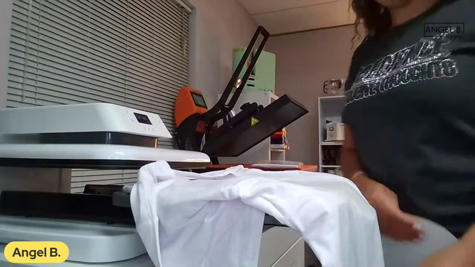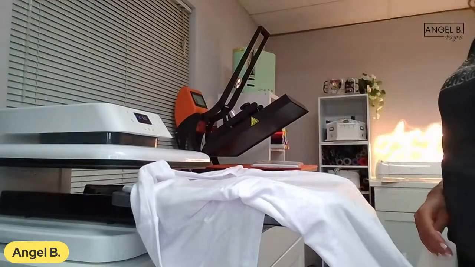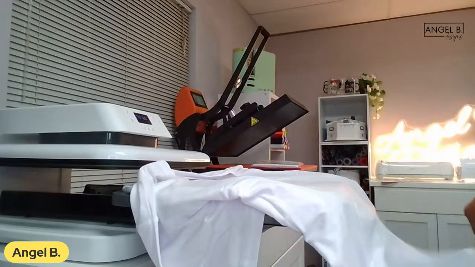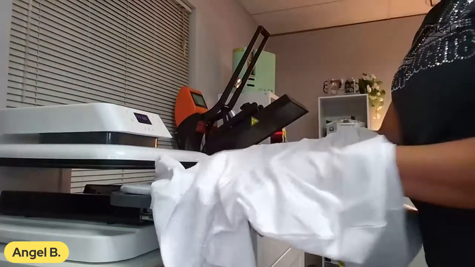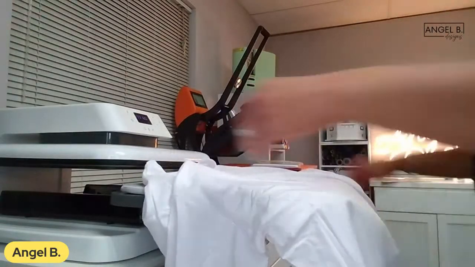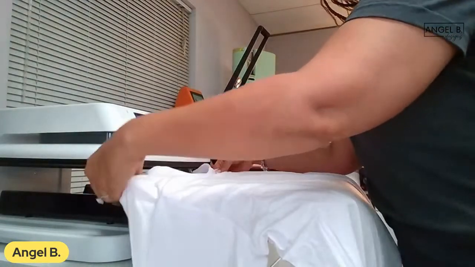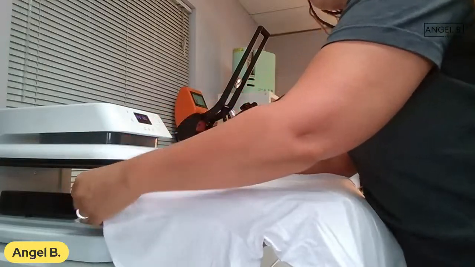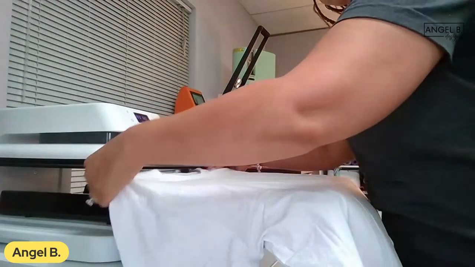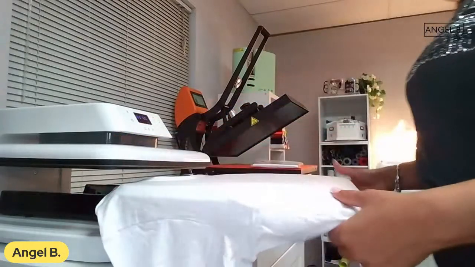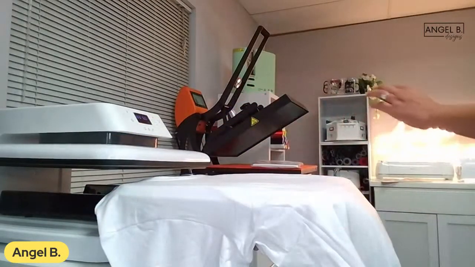All right, I'm going to put a piece of butcher paper inside of the shirt. This is to avoid getting any ink going from the front of the shirt to the back of the shirt. I'm going to set this over here to line it up.